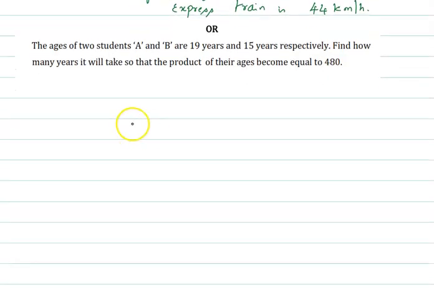The ages of two students A and B are 19 years and 15 years. So the present age of A is 19 years, and B is 15 years. Find after how many years the product of their ages becomes equal to 480. We don't know how many years. Let the required years be x.